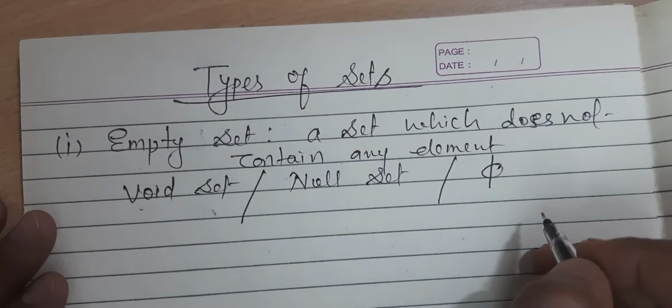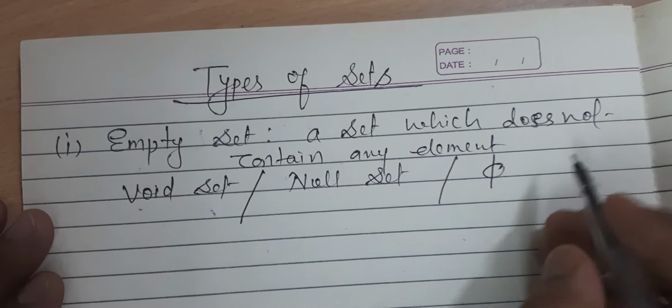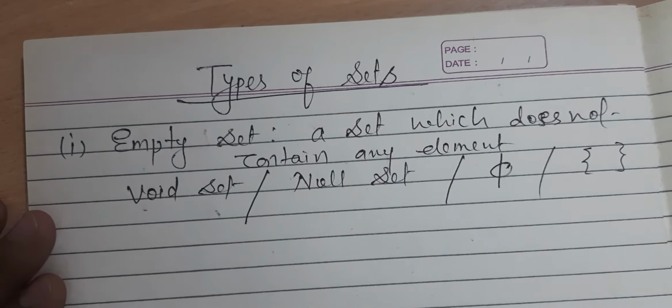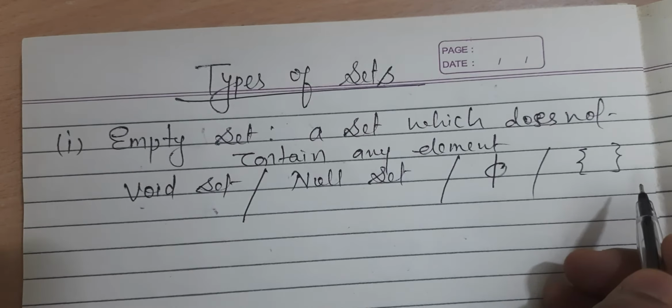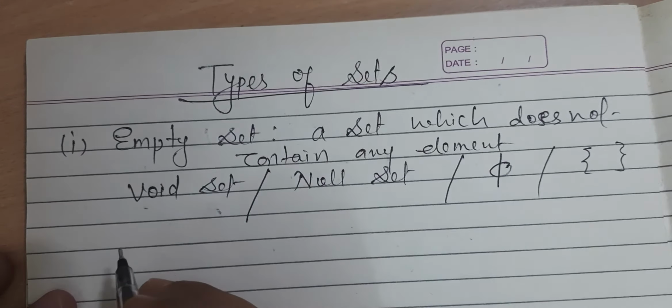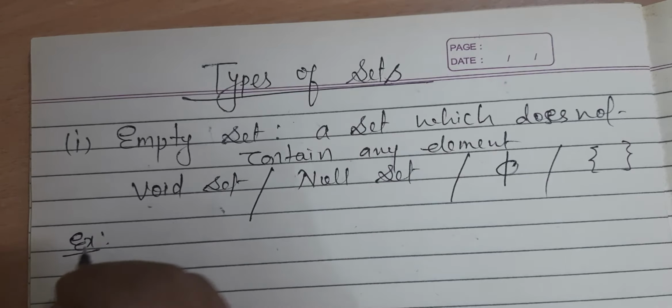Okay, the symbol is phi, and in roster method this phi is denoted by this curly bracket. Since it's empty set, we will not write anything within the bracket. Okay, so it's empty set. Now let us see some examples of empty set.